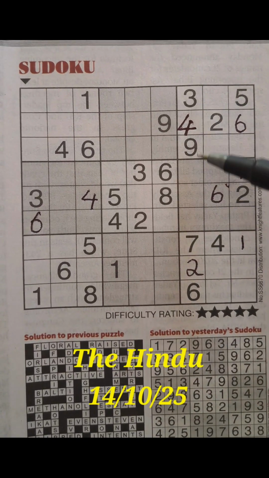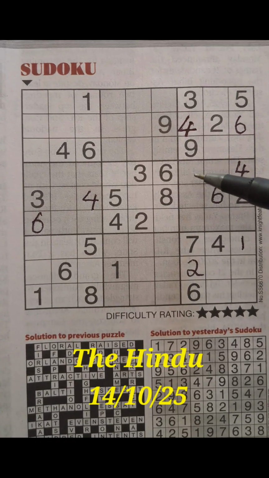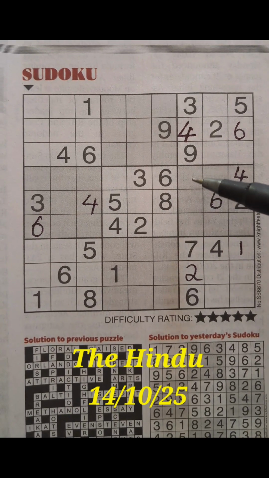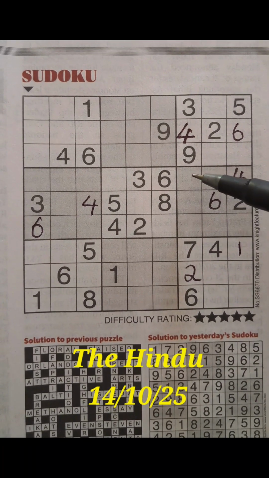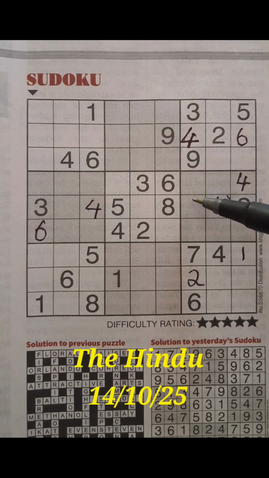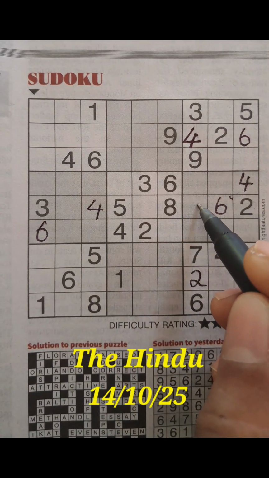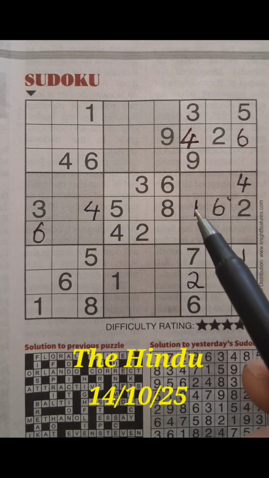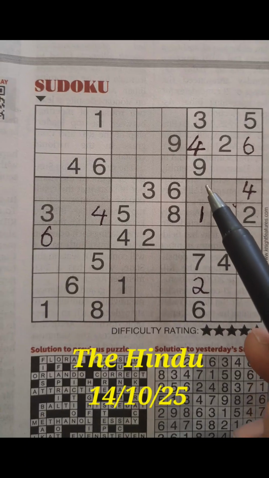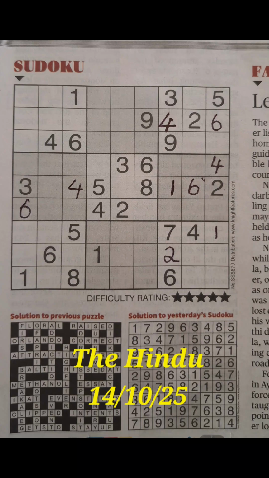Now if we look at this line, we just have 3 boxes left. So we have to identify which are the 3 numbers that we can write over here. We have 2 over here, 3, 4. So it is 1, 5 and 8. Since we have 5 and 8 over here, we can write 1 over here. So 5 and 8 will be here. We don't know the exact place right now, so we will leave it for the time being.